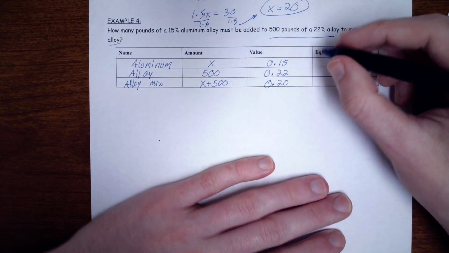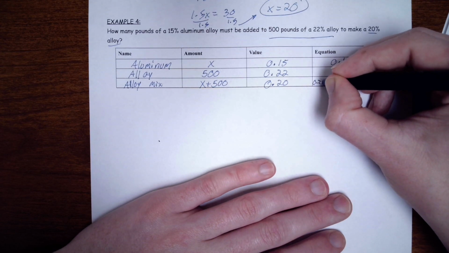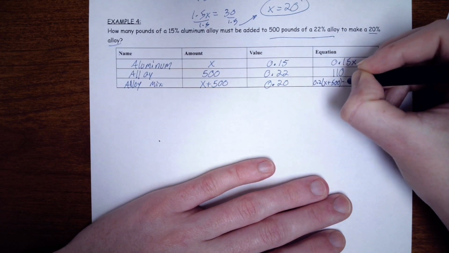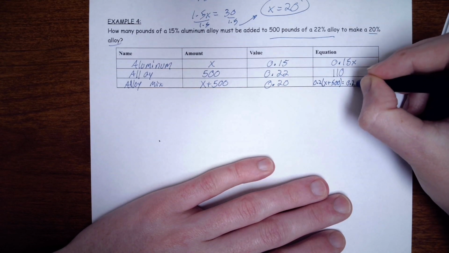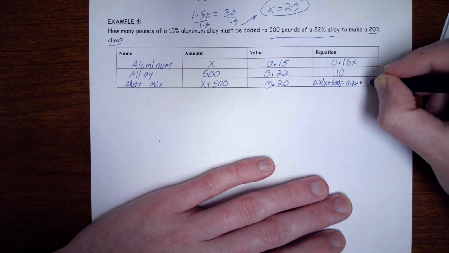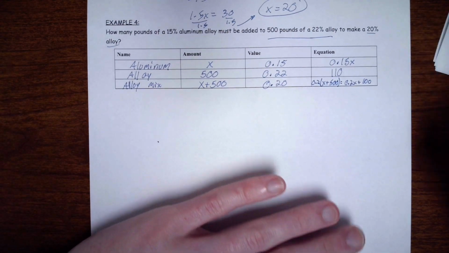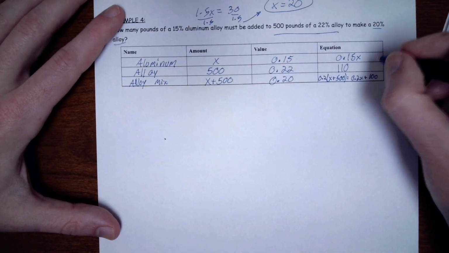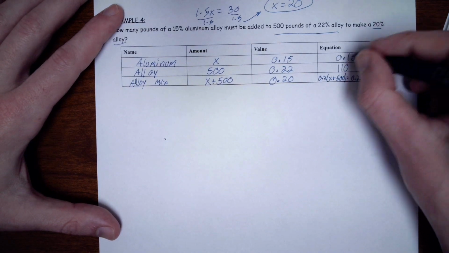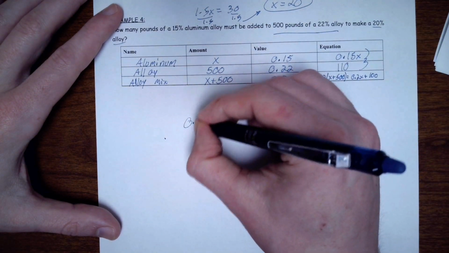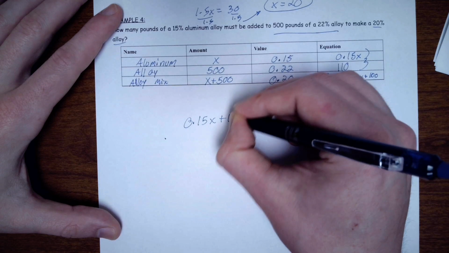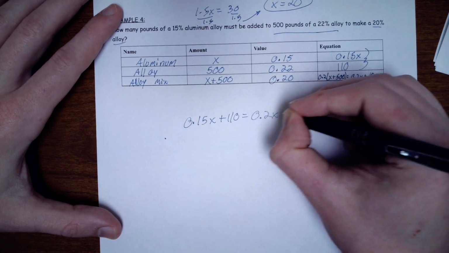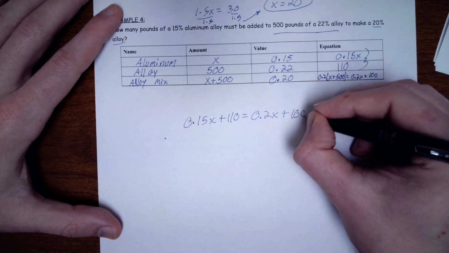And then 0.2, when we distribute that in, I'm going to make it real small so it fits in there, so it's 0.2x plus 100. There we go. When we add the two things that we are mixing together, 0.15x plus 110 equals 0.2x plus 100.